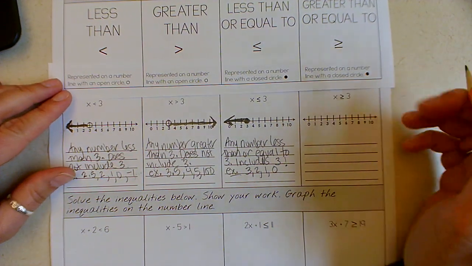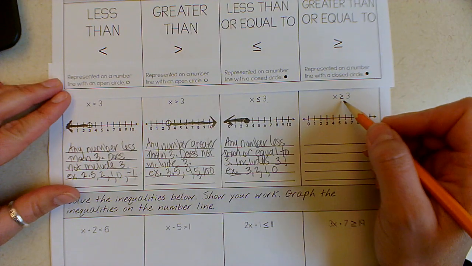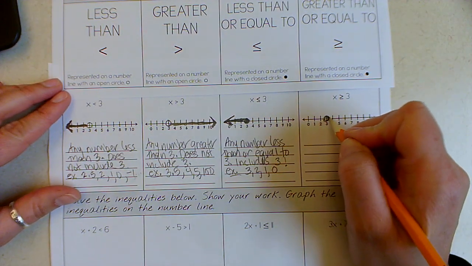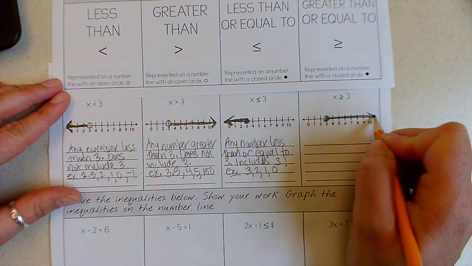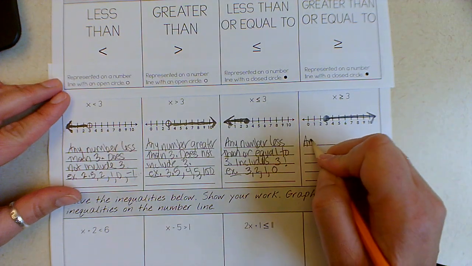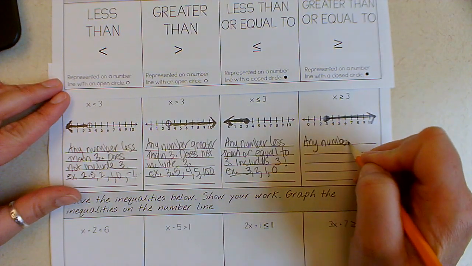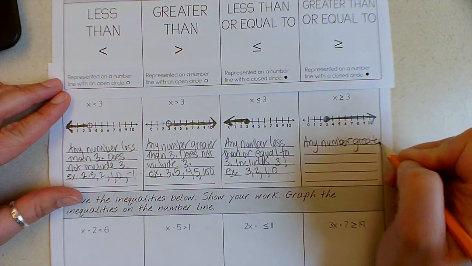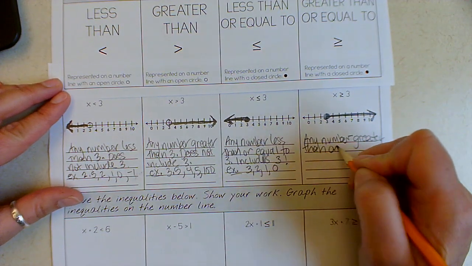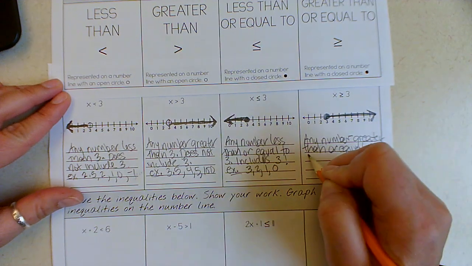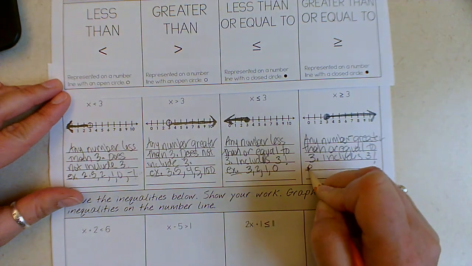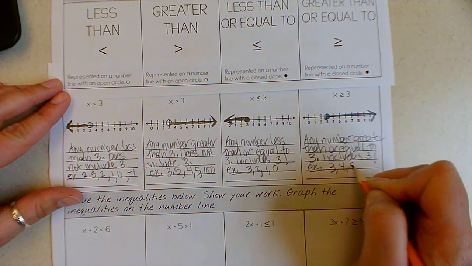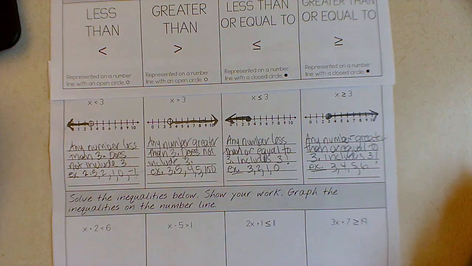All right, and next we have x is greater than or equal to 3. So again, we have the or equal to, so we're going to do that closed circle. We need all those numbers greater than. We know it's going to go this way, and it's going to be any number greater than or equal to 3, which includes 3. Yay. An example: 3, 4, 5, so on and so forth, 6, 100, 1,000, and there you go.